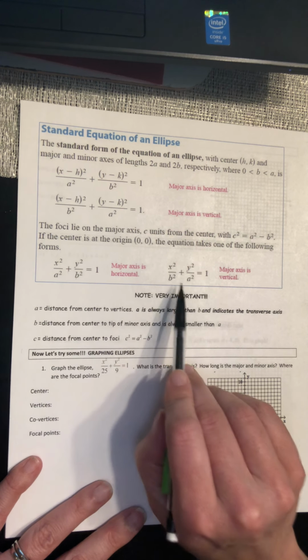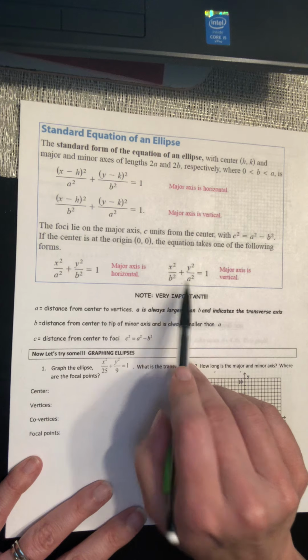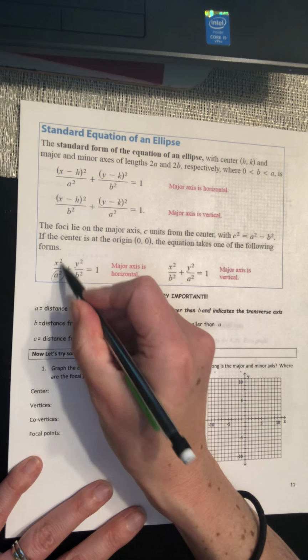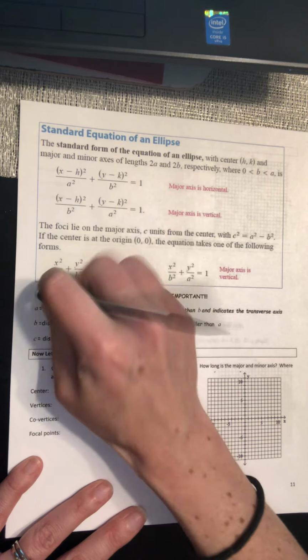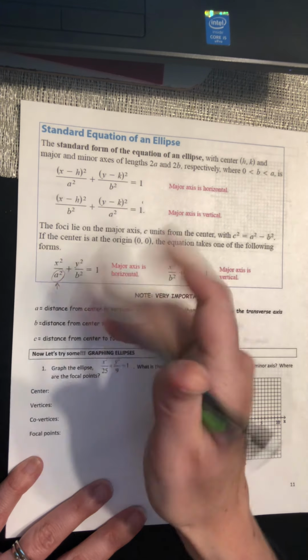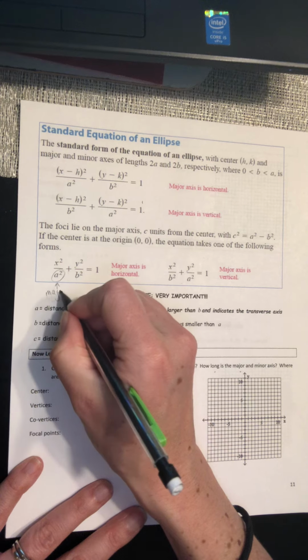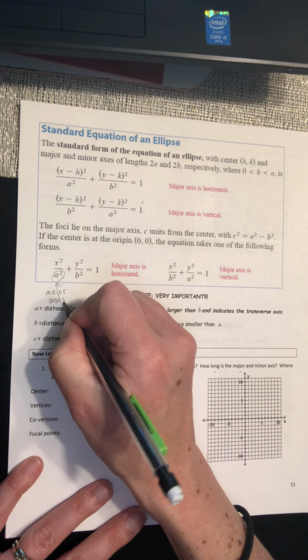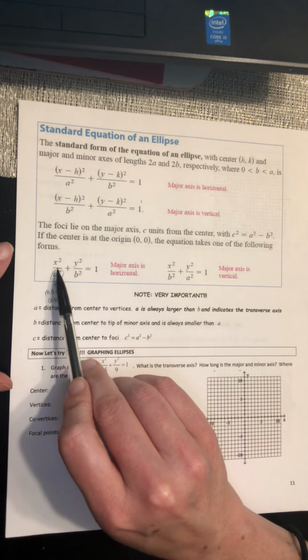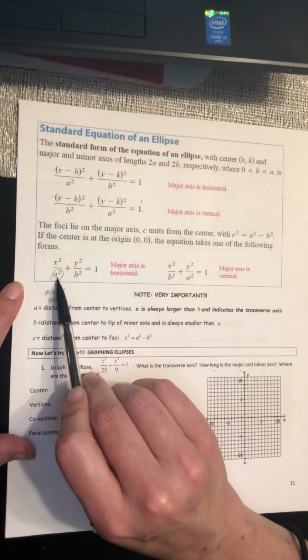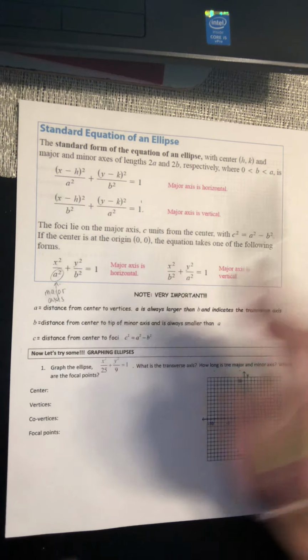Do you see how we switch the a squared and the b squared here? Wherever the a squared is, that creates the major axes. So the major axis is going to be horizontal, in the x direction, because that's where the a squared is, and I'll talk more about what the a squared is.